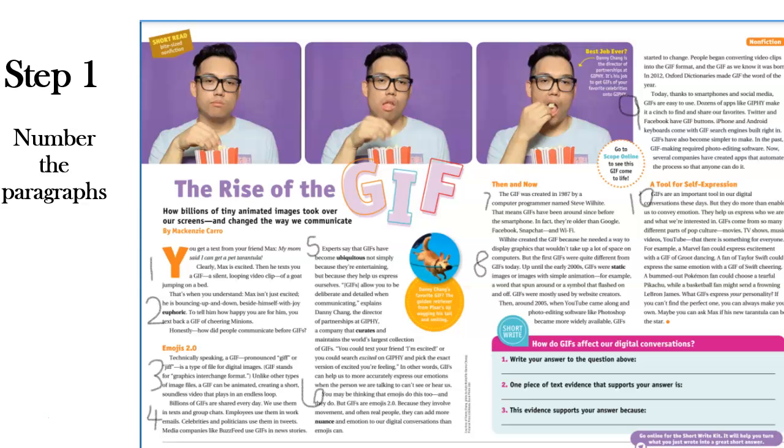Step 1, you're going to number the paragraphs. So in your OneNote, you have this article, The Rise of the GIF. So you're going to read it, and as you read it, I want you to mark the paragraphs. So go ahead and pause the video and mark the paragraphs. Okay, good job, guys. You should have 10 paragraphs that should look something like this.